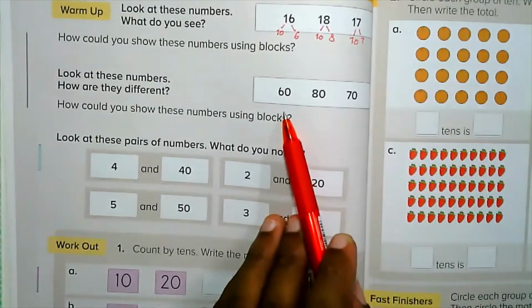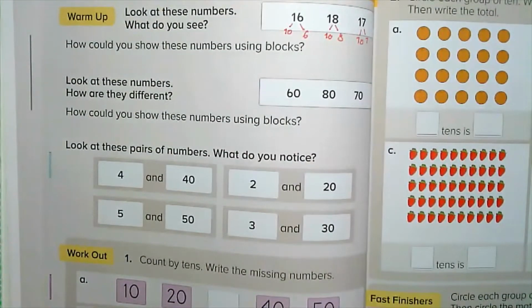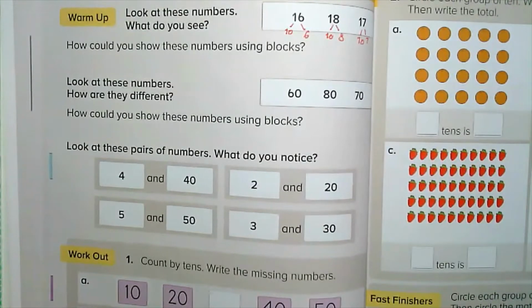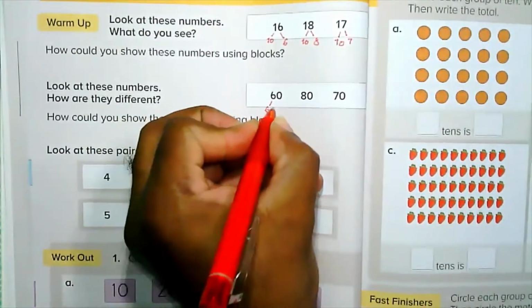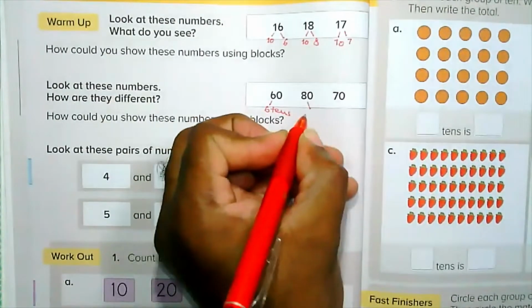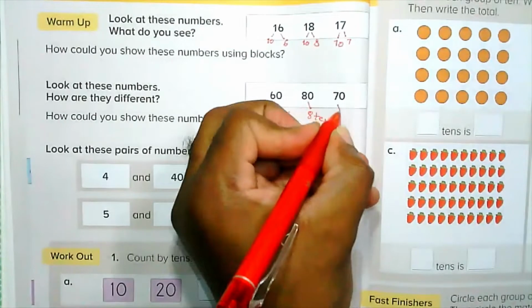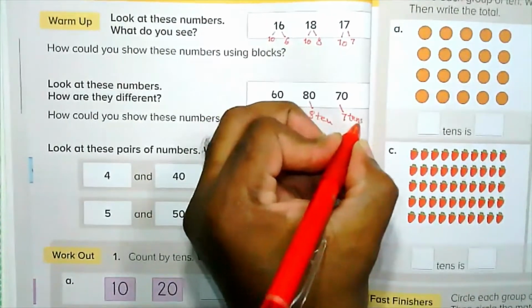They are all in groups of tens. So how could you show these numbers using blocks? We can show this with six 10 blocks. We can show this with eight 10 blocks. And we can show this with seven 10 blocks.